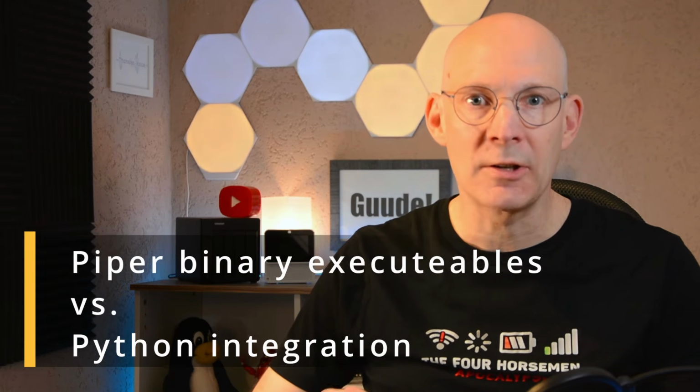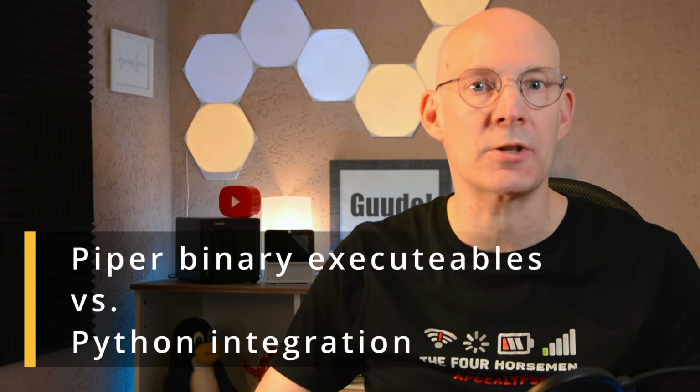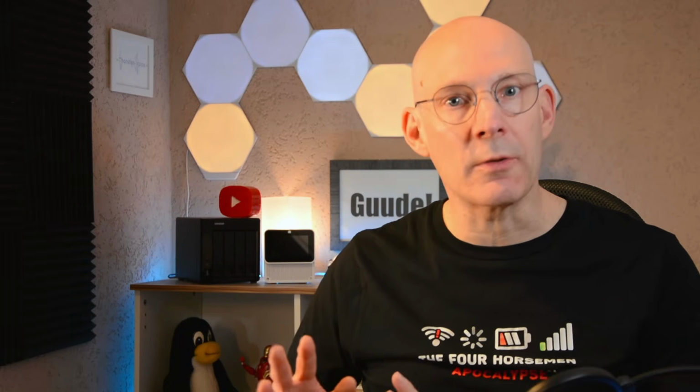Next, Piper executables versus Python integration. One of the biggest practical changes is how you actually use Piper. While moving to the Open Home Foundation, there are by now no binaries for operating systems, but it is planned to add binaries again. For today, the focus is much more Python-based.